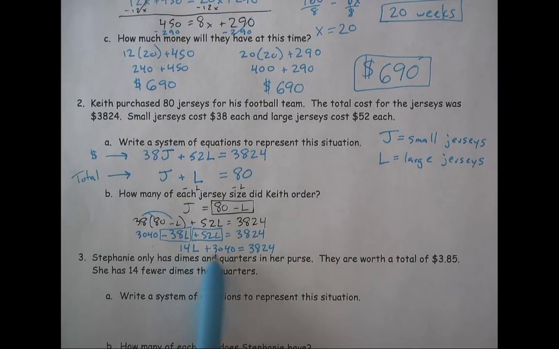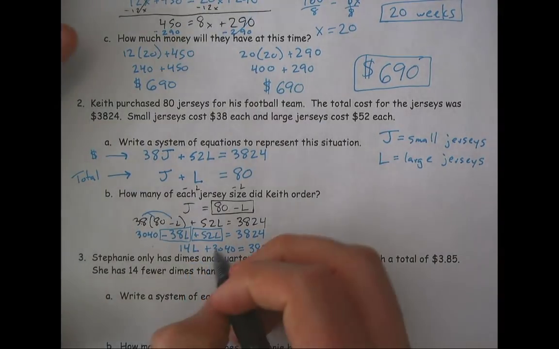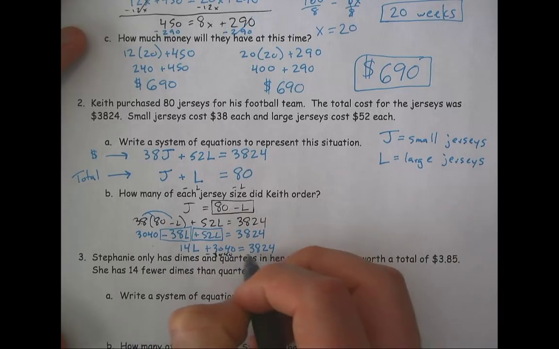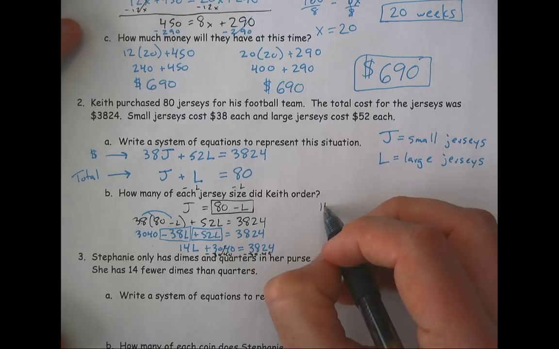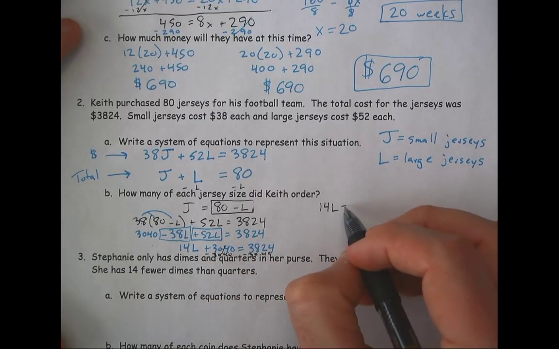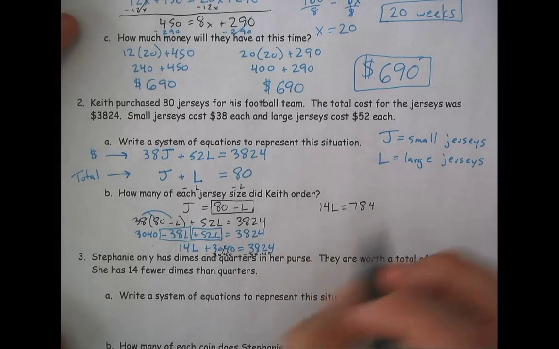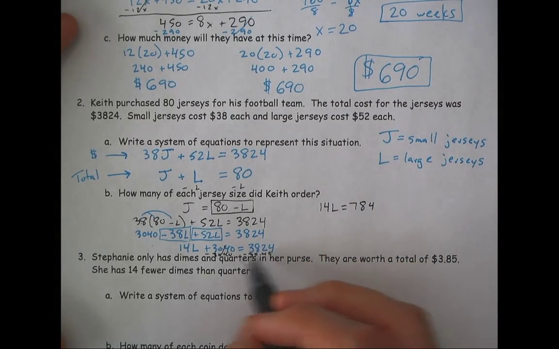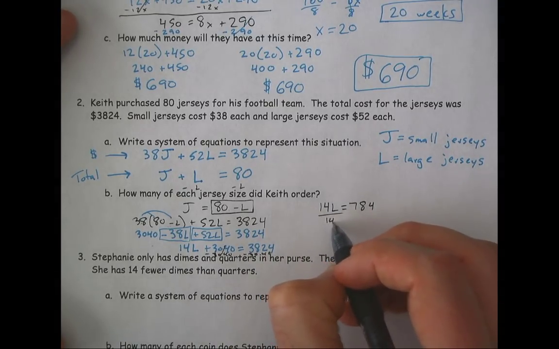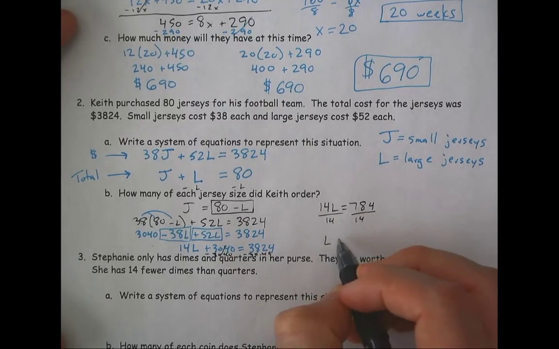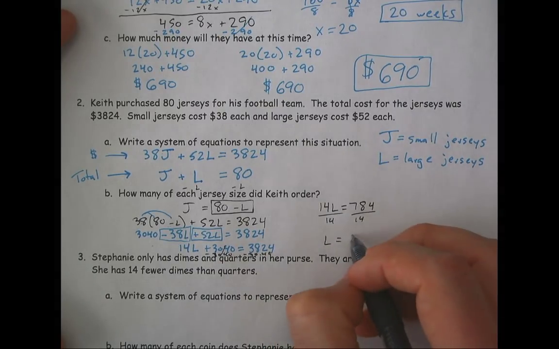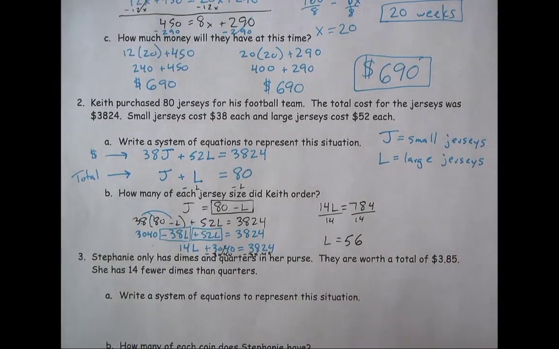I'm trying to get L by itself. So I'm going to go ahead and subtract my 3040 from both sides. Getting out a lot of space here. I apologize. And bring it up here. So I'm still going to have 14L on the left side. And when I go ahead and subtract here, I get 784. That was from the 3824 minus the 3040. And I'm going to divide by 14. And I get 56. So that means he ordered 56 large jerseys.